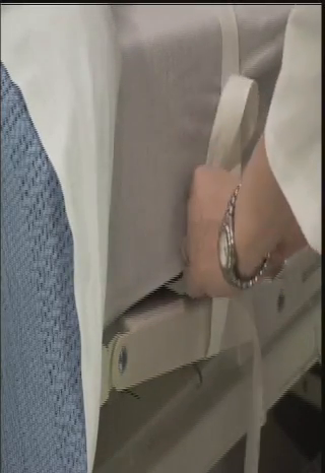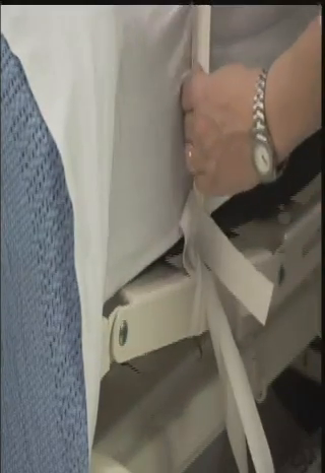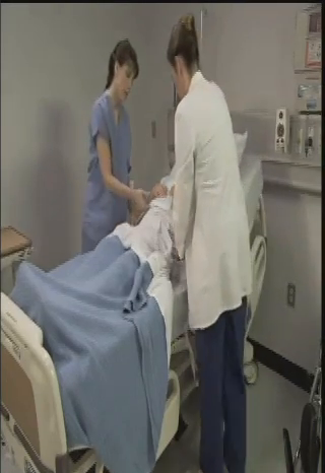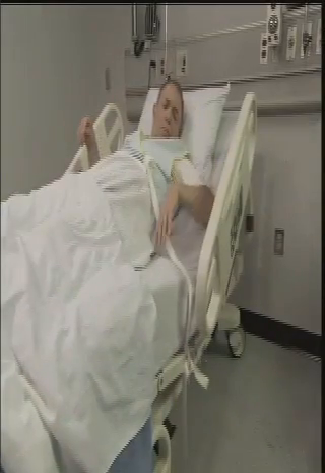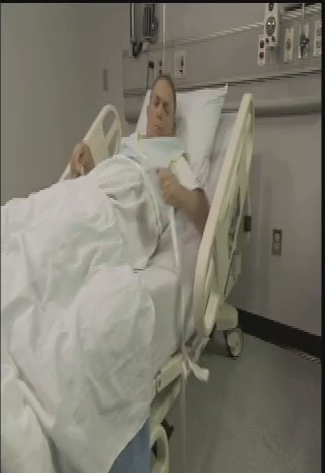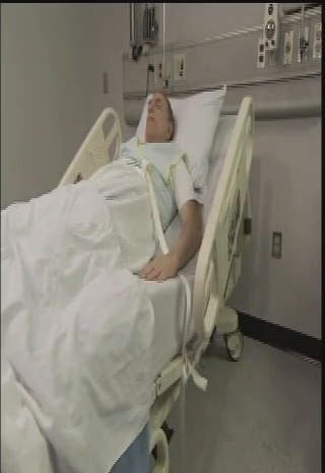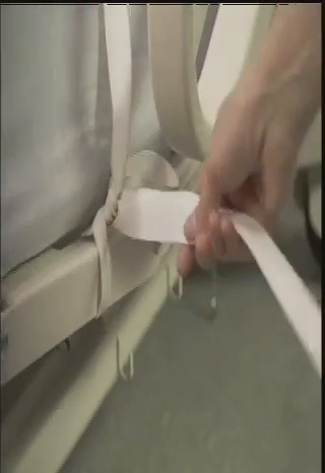Typically, a quick release knot begins as a regular overhand knot. Then, slip a loop instead of the end of the strap through the first loop as shown here. This type of quick release or slip knot will hold tightly if the restrained person pulls against it, but can be undone quickly simply by pulling on the knot's tails.